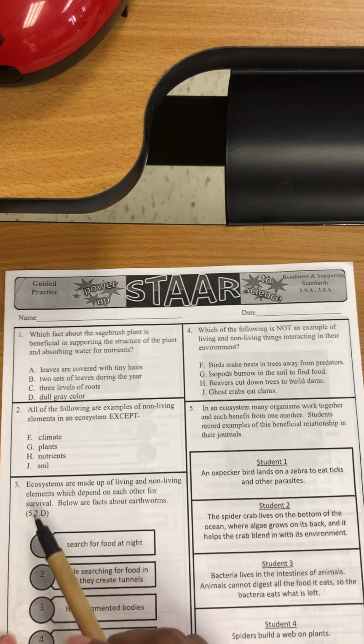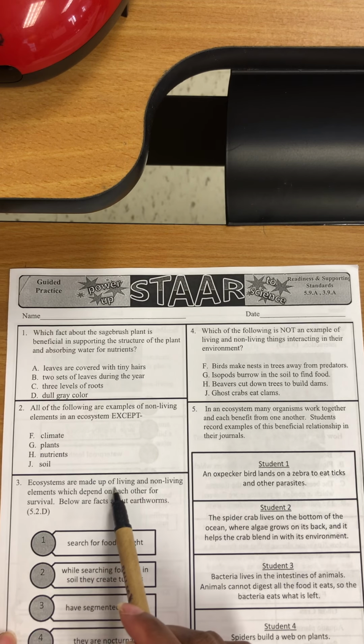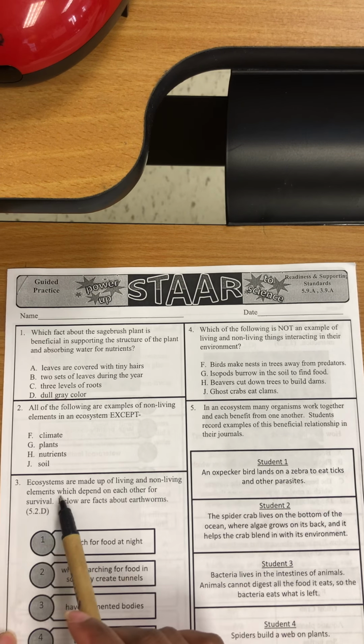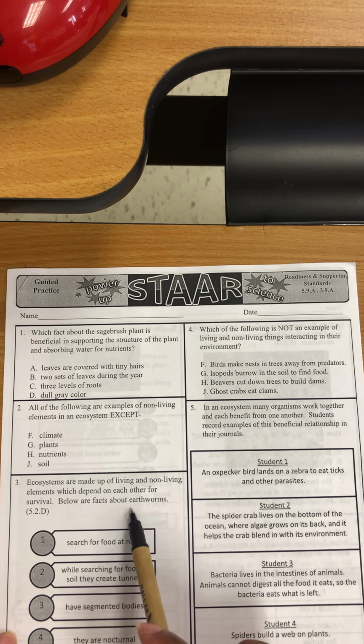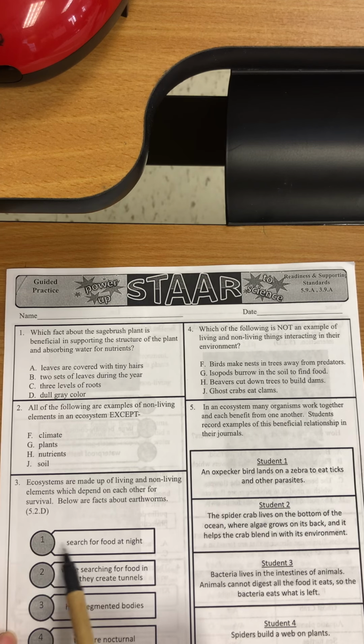Number 3. Ecosystems are made of living and non-living elements, which depend on each other for survival. Below are facts about earthworms. Number 1, they search for food at night. Number 2, while searching for food in the soil, they create tunnels. Number 3, they have segmented bodies. Number 4, they are nocturnal.